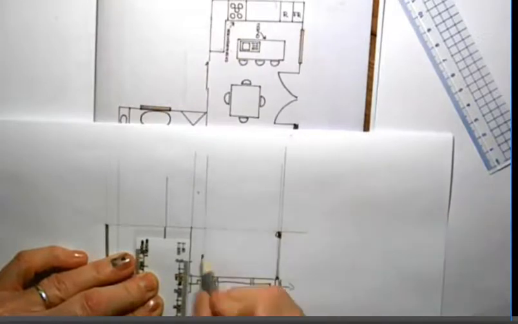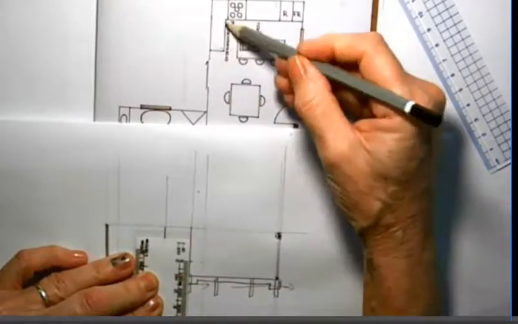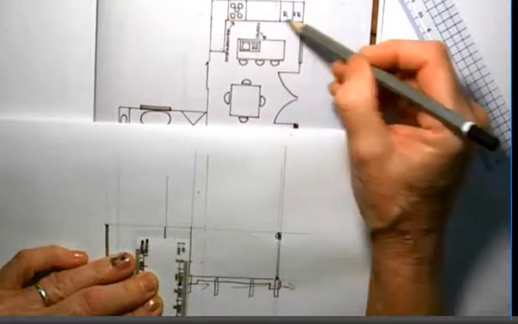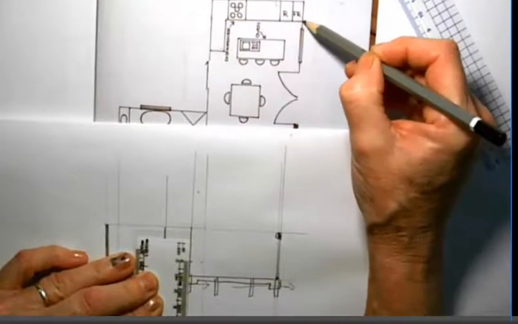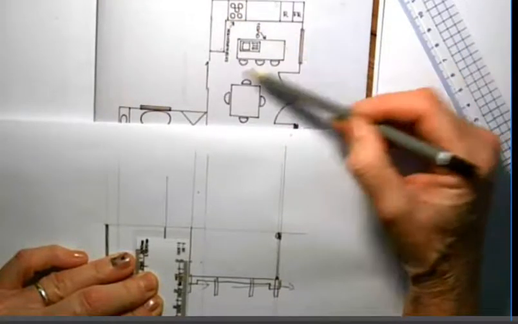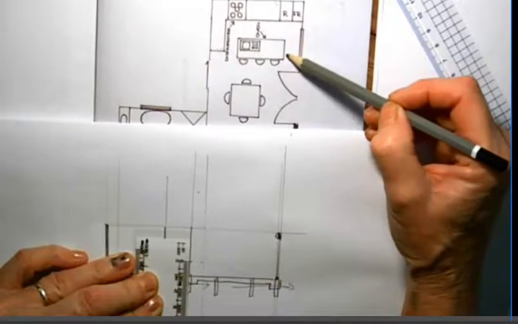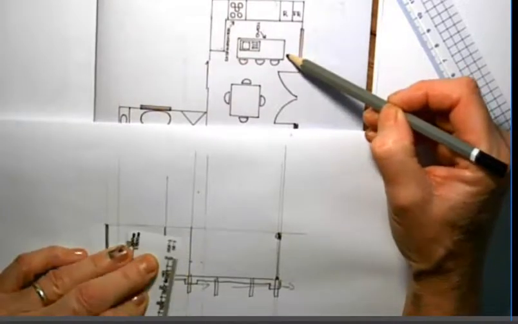So even though I'm going to draw a line down here to show this edge of the line, if I'm cutting this section, I can see that all the way across. Now that looks like an island bench. Because it's fitted, I would need to show that as well.